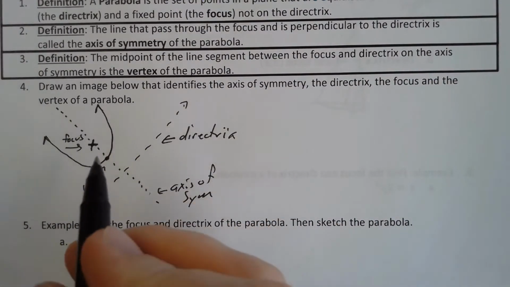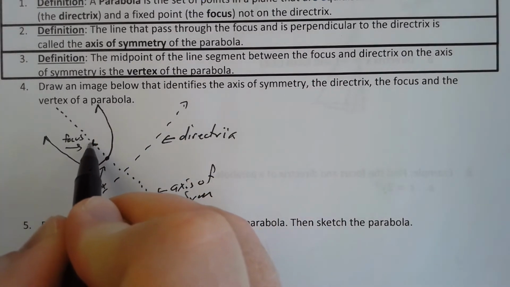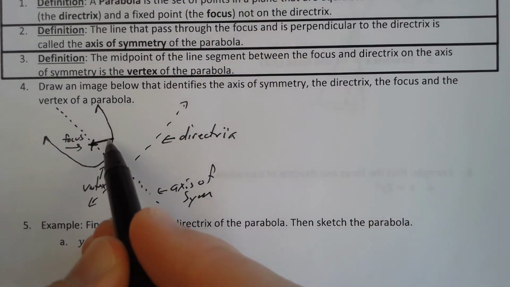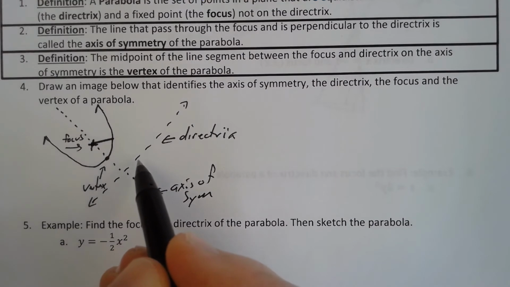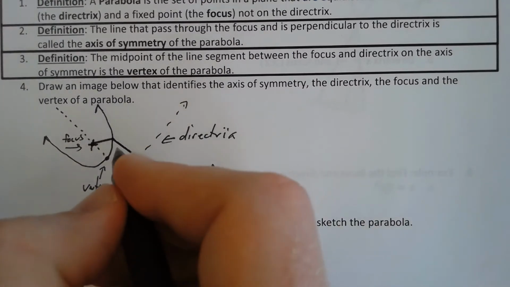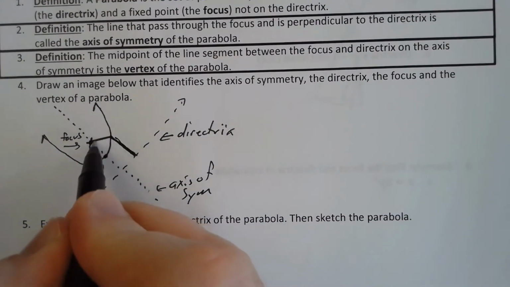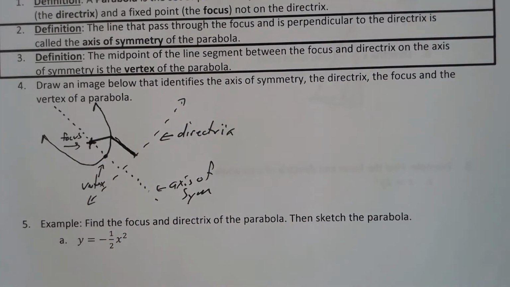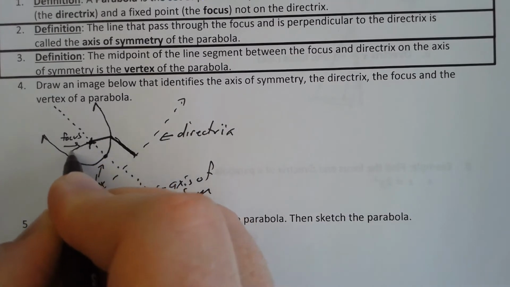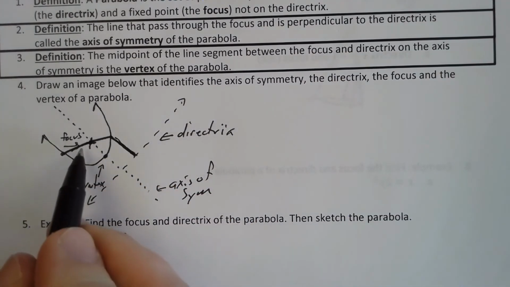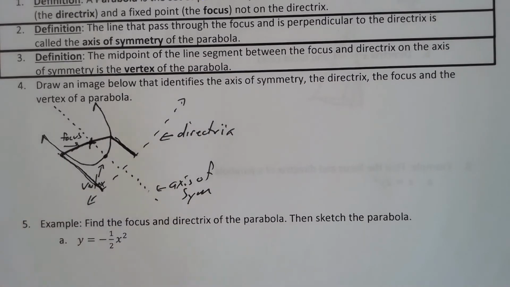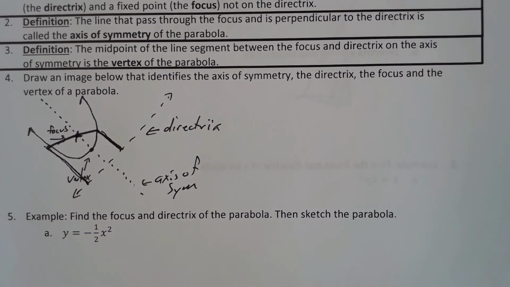I might not have drawn it accurately, but what's important is that the distance from the focus to the parabola is a straight line. However, the line from the parabola to the directrix has to be perpendicular to the directrix. So this distance right here should be equal to the distance right here. Again, it doesn't look like it's drawn accurately to scale. This is why I'm not an artist, but the point is that for any point that I draw, way out here, that distance right there should be the same as the distance when I drop a perpendicular back to that directrix. So this is the idea of what this thing is.